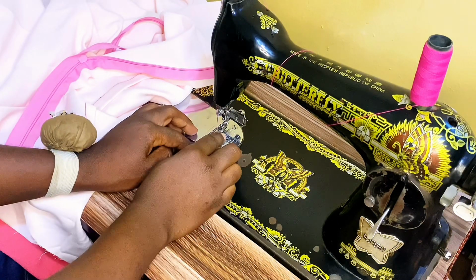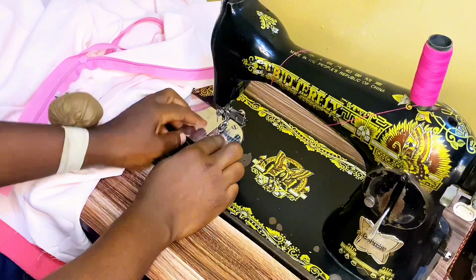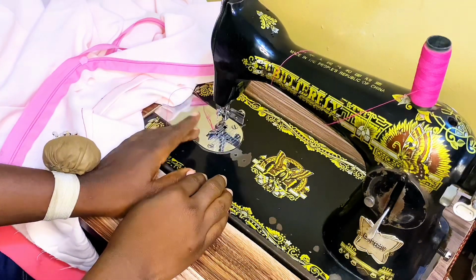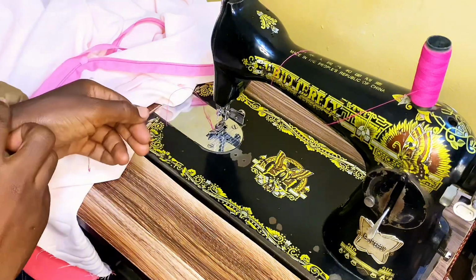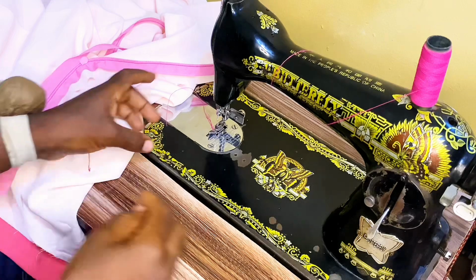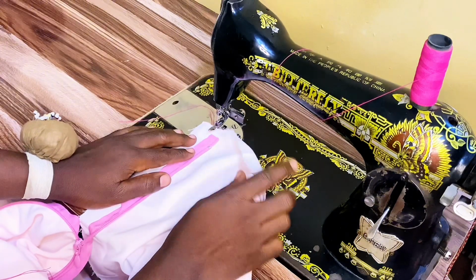But before then, I would have to change my zipper foot. That's the direction. If you want to learn how to work with this zipper foot, let me know in the comment section and I'll make a video and post it here. So this is the other side.